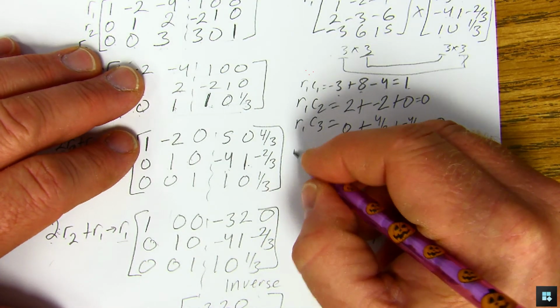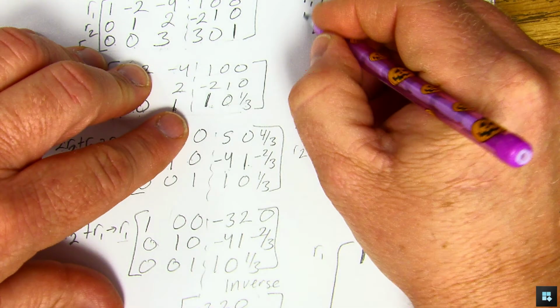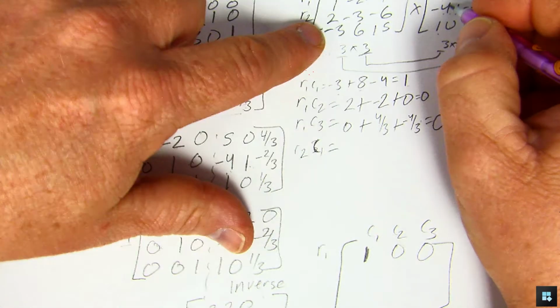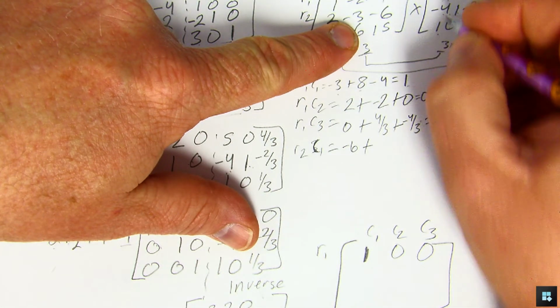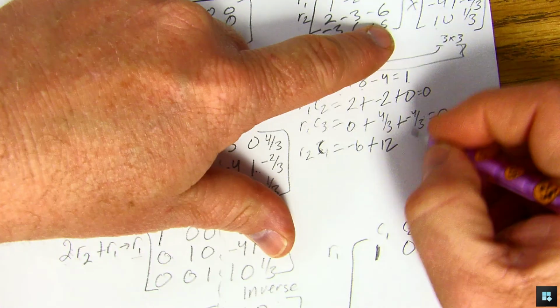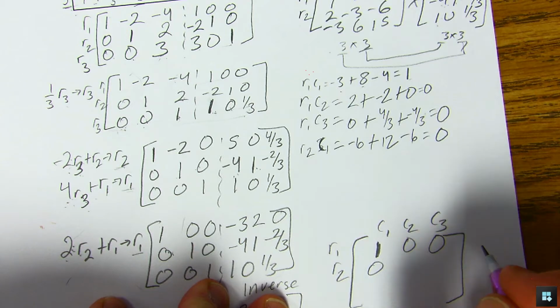To find row 2, column 1, I have to take row 2 times column 1. 2 times negative 3, negative 6. Negative 3 times negative 4, 12. Negative 6 times 1, negative 6. It's going to equal 0. That's a good start there too.